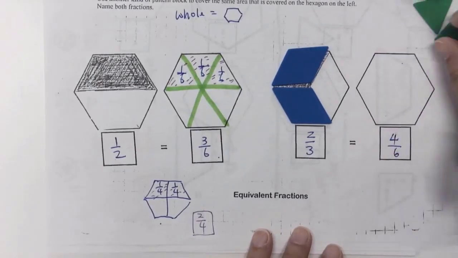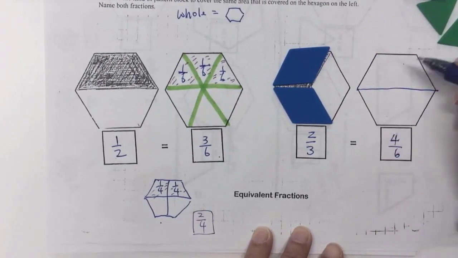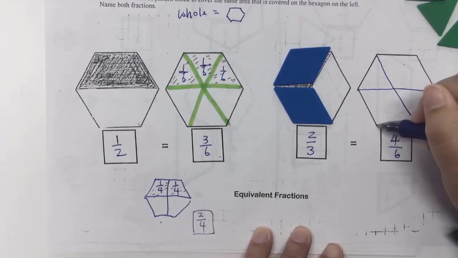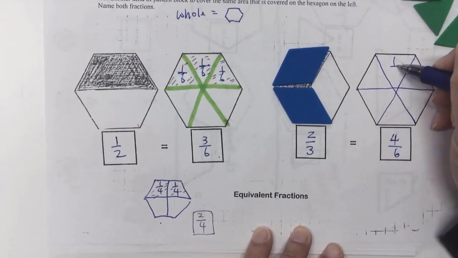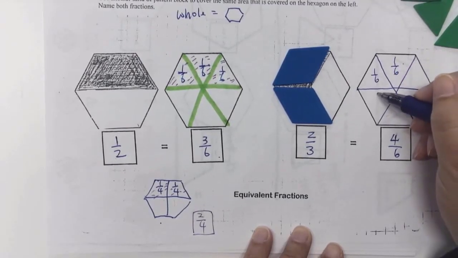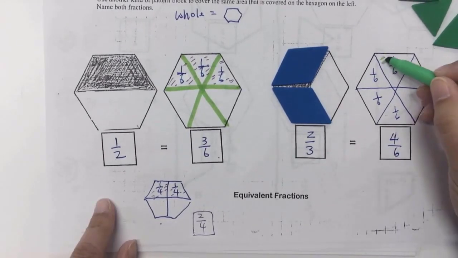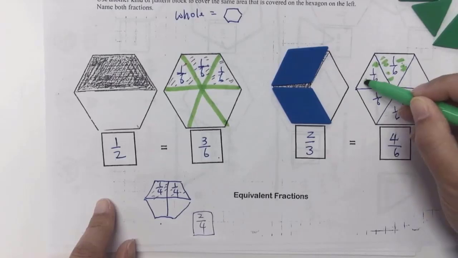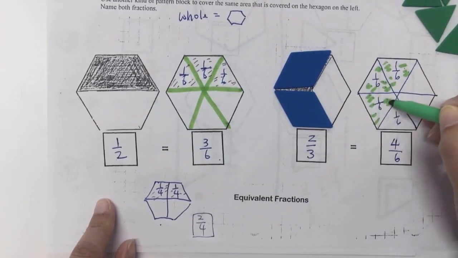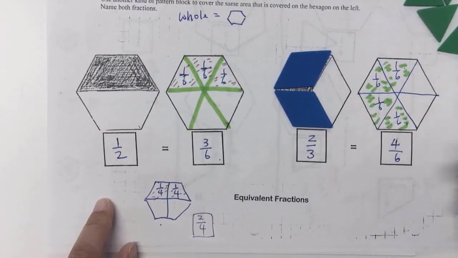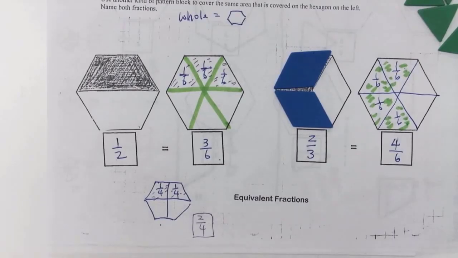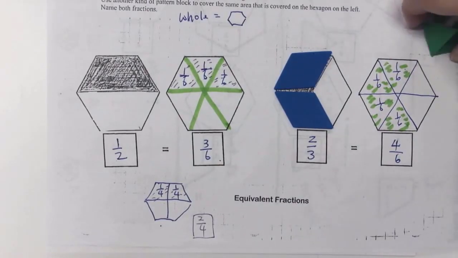I'm going to need to draw it here, so later on I know. 1/6, 1/6, 1/6, 1/6, and we're going to color them in to represent part of my answer. Okay, so 4/6 is that. Can you find me one more?